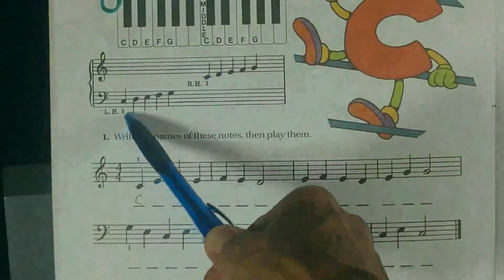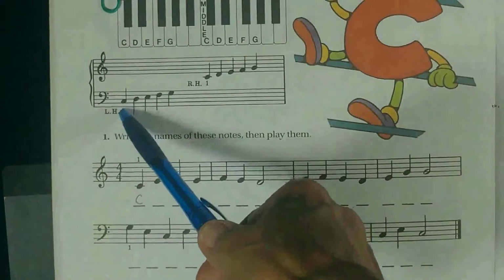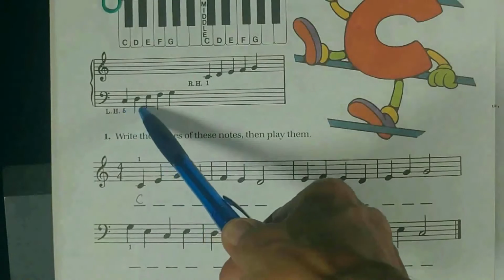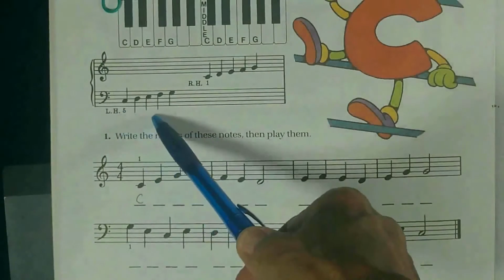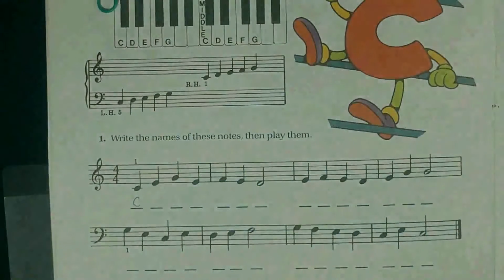That's the treble staff. Down in the bass staff, we see notes in an orderly way. C, D, E, F, and G. Space, line, space, line, space. That's a grand staff. We talked about pitch, which is the highness or lowness of tones.